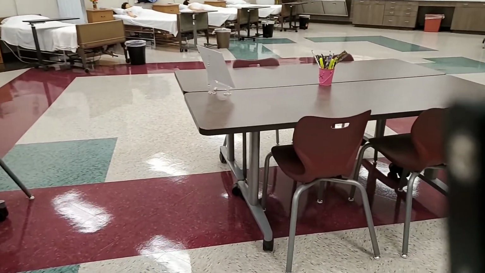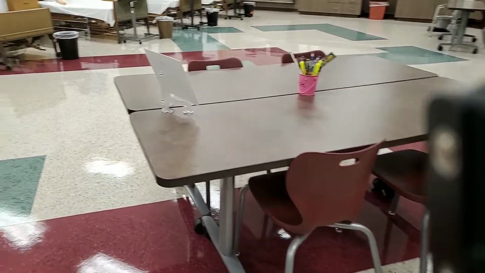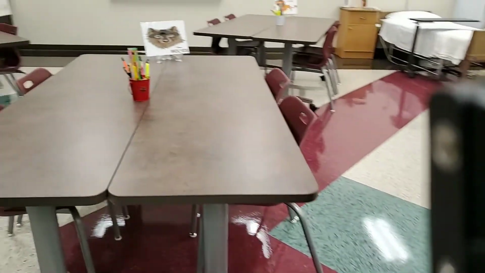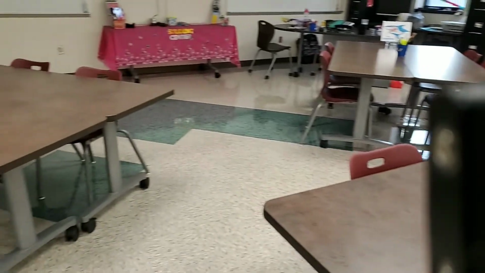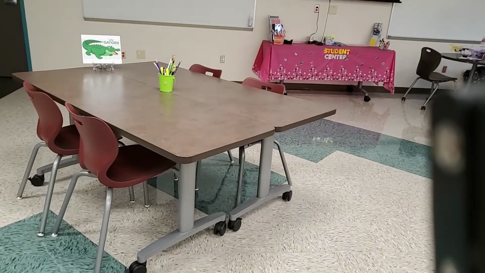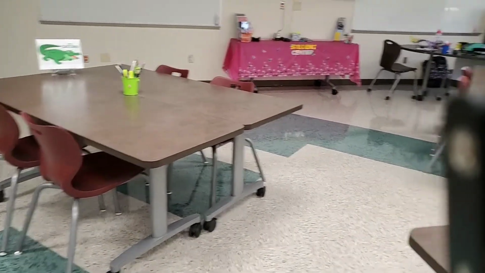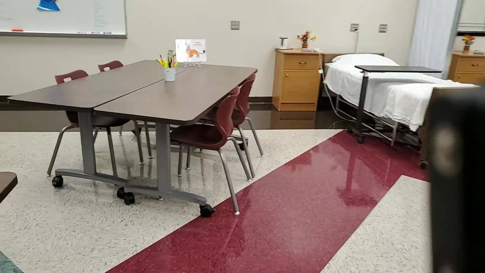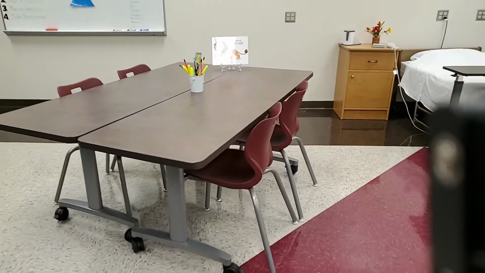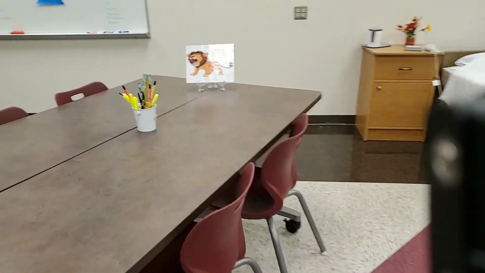Well, first of all, if you notice how I have my tables set up, I actually have them all ready for group activities, right? So that's going to save me time from having to rearrange my classroom whenever we do group activities. And we're going to talk about student engagement here in a sec.